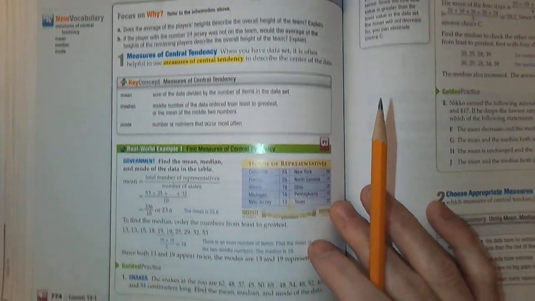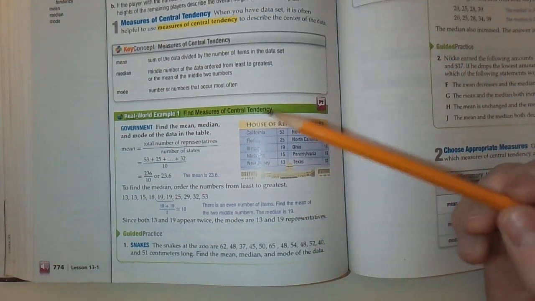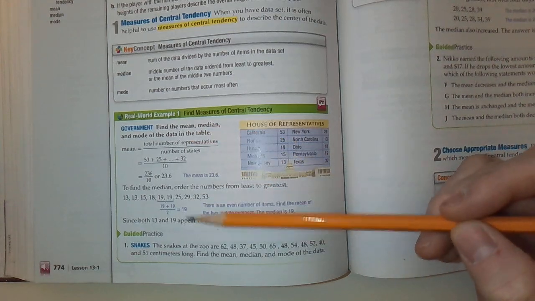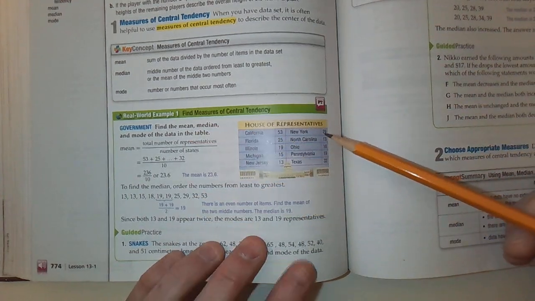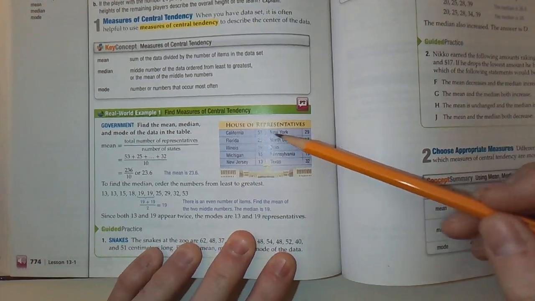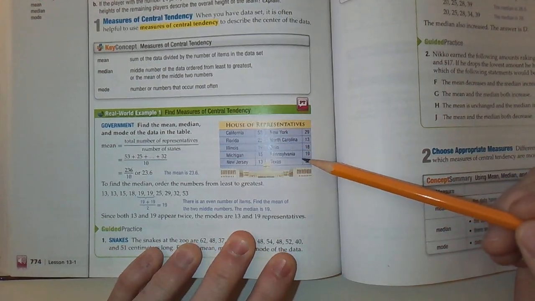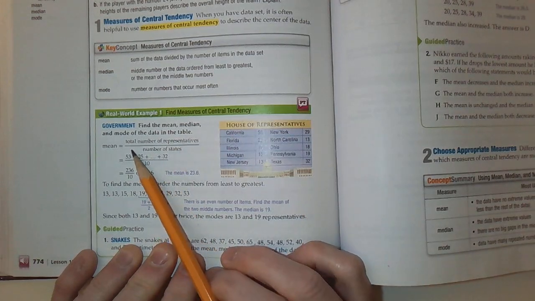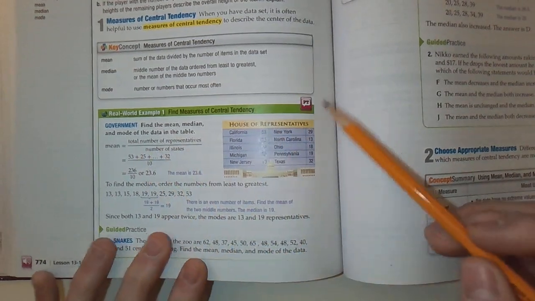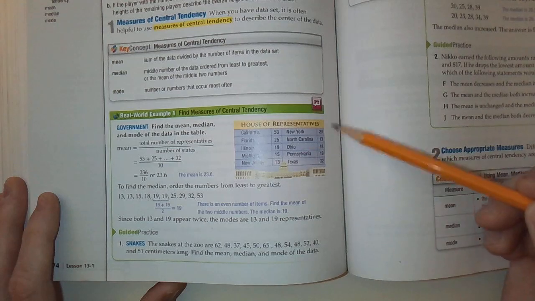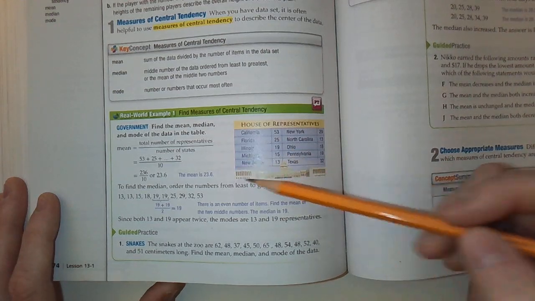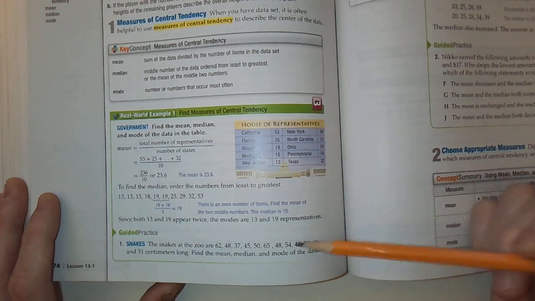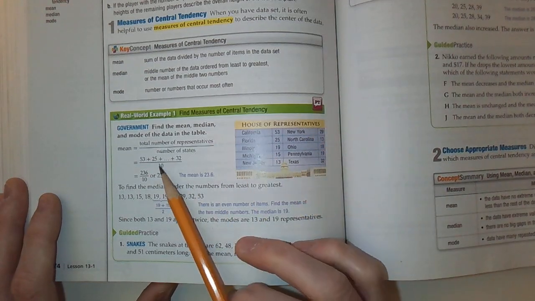Okay, so let's take a look at our first example here. It says find the mean, median, and mode of the data in the table. And it's referring to the House of Representatives. So these are the number of representatives for these various states. So the mean would be the total number of representatives. We're going to add up all these numbers and divide by the number of states. We divide by 1, 2, 3, 4, 5, 6, 7, 8, 9, 10. So we'll divide it by 10. And that's exactly what's going on here.